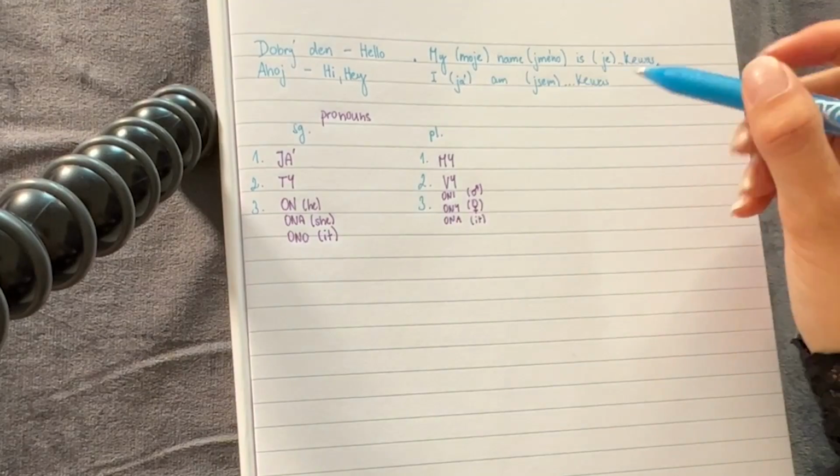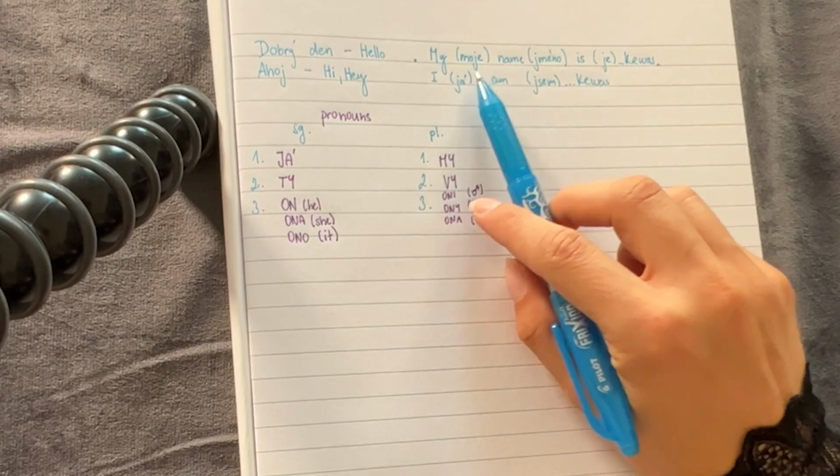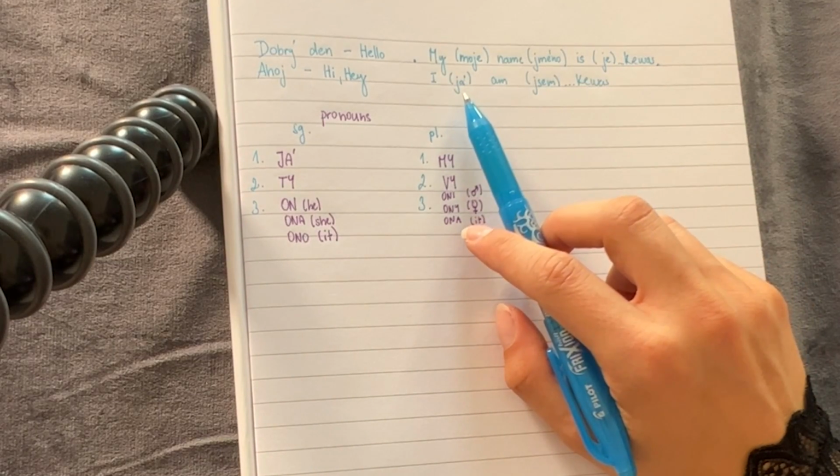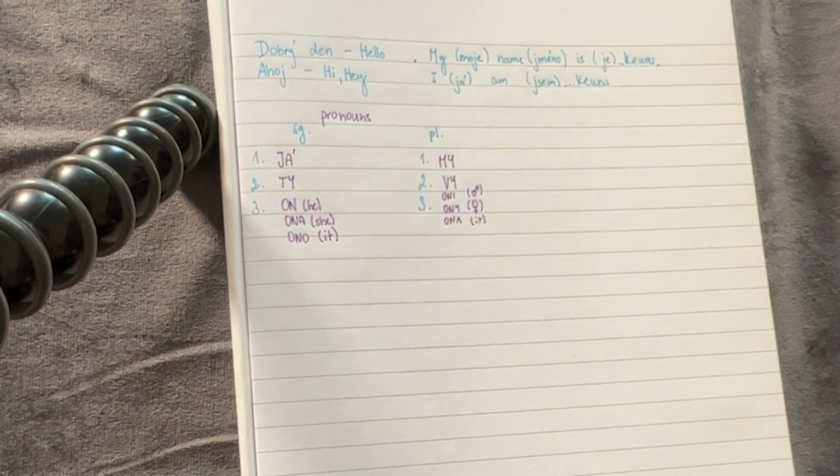It really doesn't matter. You would just say either moje jméno je or já jsem. So if you would just want to greet someone on the street, it would be hello, or hi, and you would say my name is, moje jméno je Kewas, já jsem Kewas.